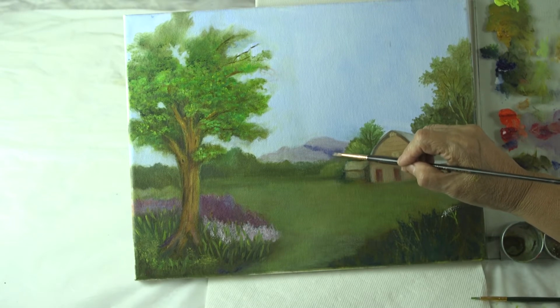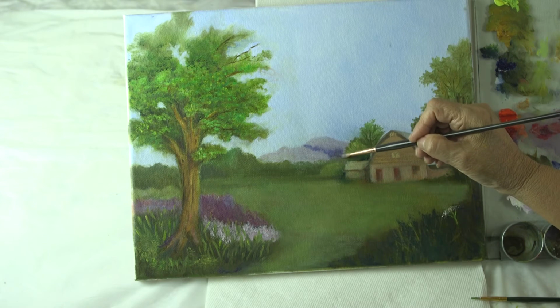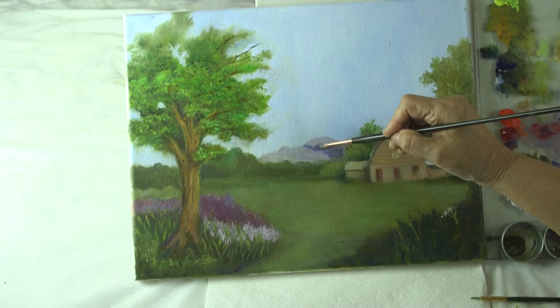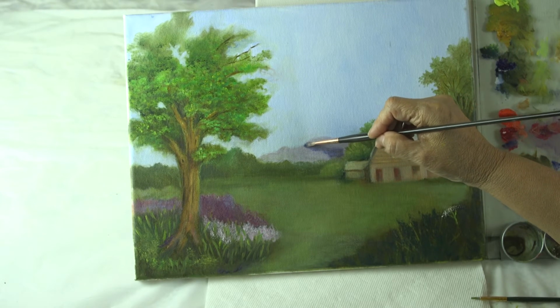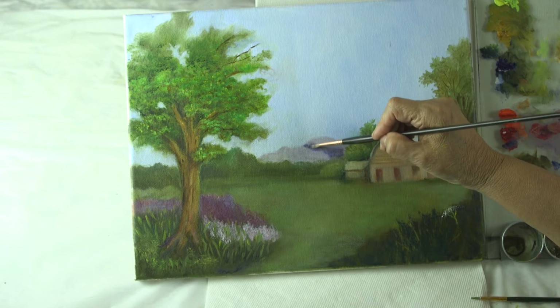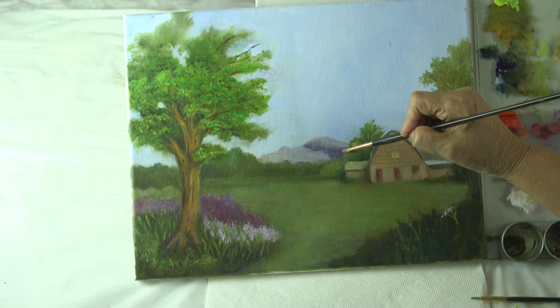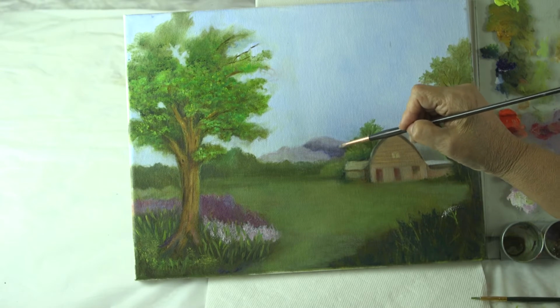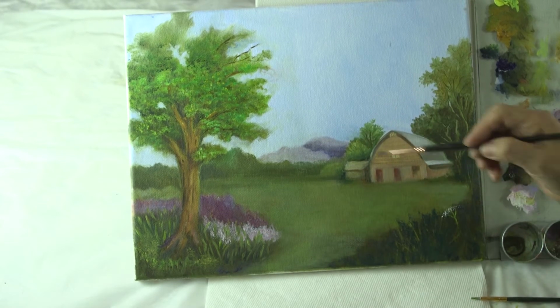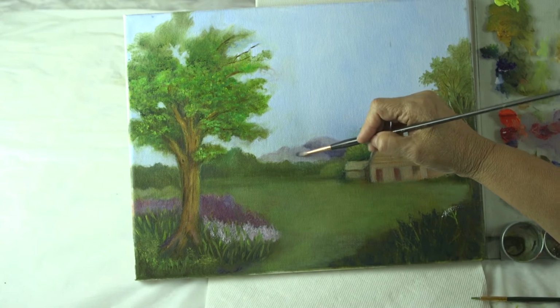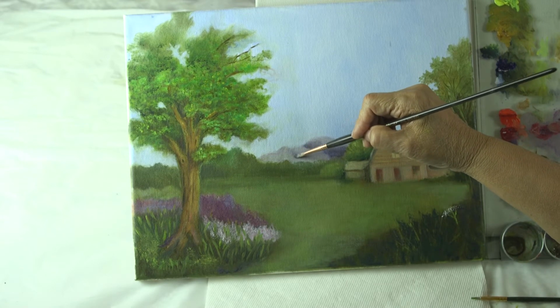So now I just added a tiny bit of raw umber to that purpley mixture, like that. Okay, so now that looks a little dark, but it's okay because we're going to play with it a little more.